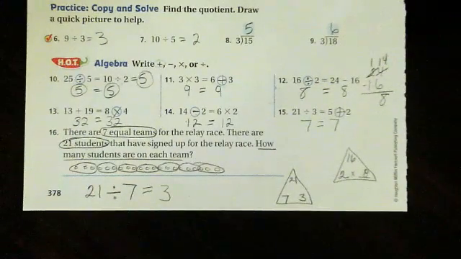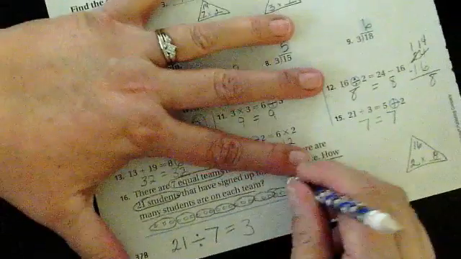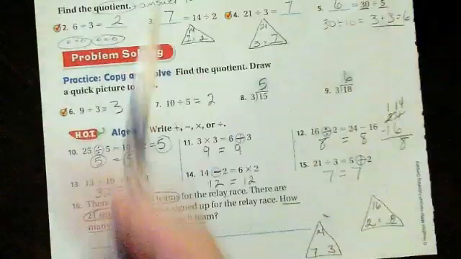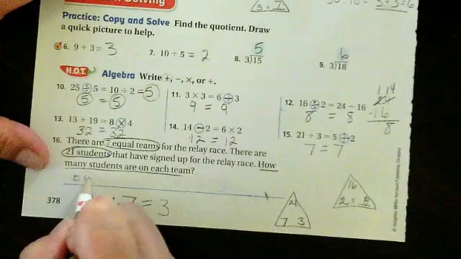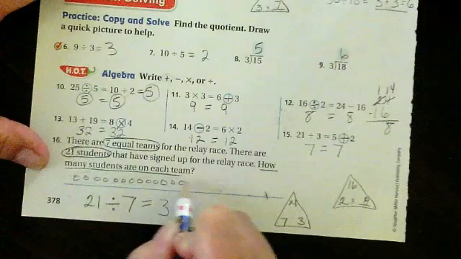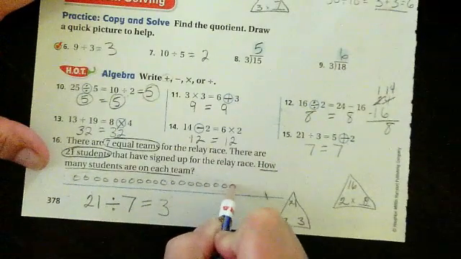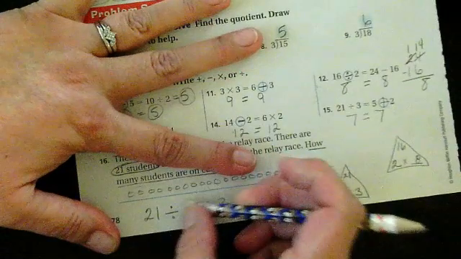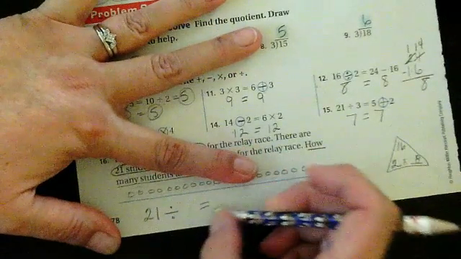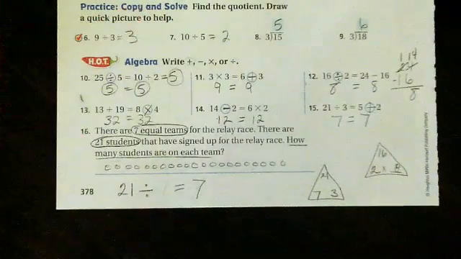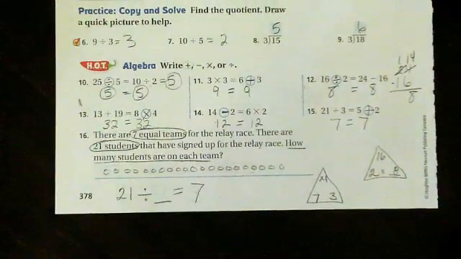Hang on, I did that wrong. Shh, don't tell. I did that wrong because I read wrong. 7 is my quotient. That's my answer. I need to find my divisor.